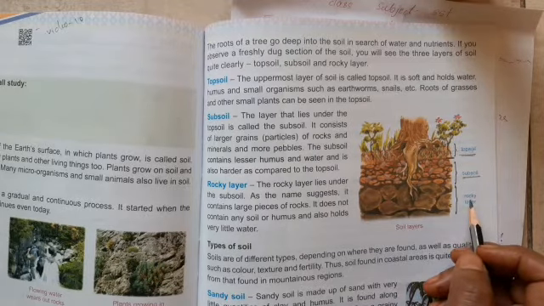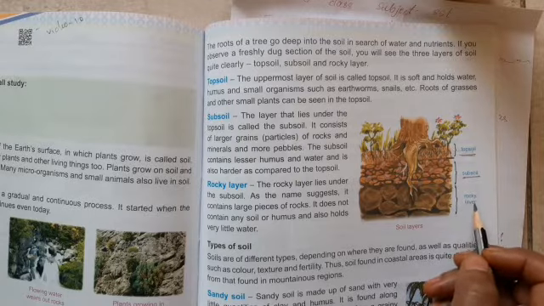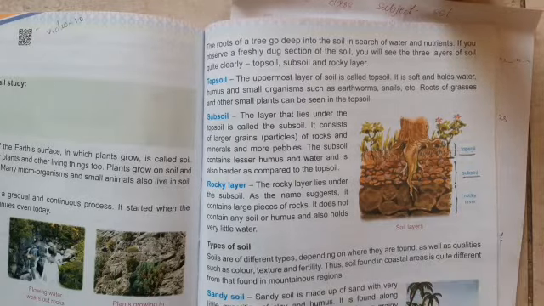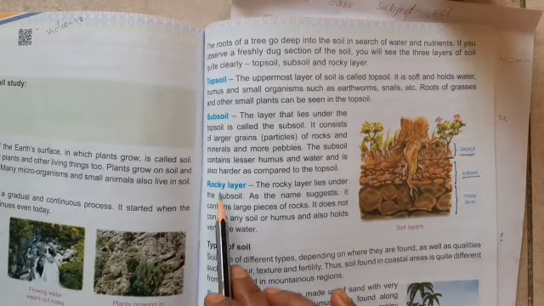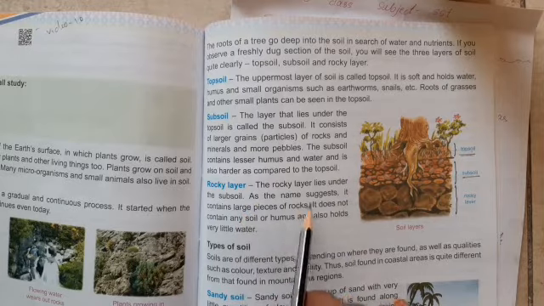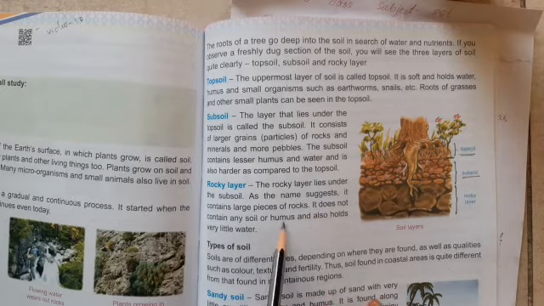Which layer is the rocky layer? The rocky layer lies under the subsoil. As the name suggests, it contains large pieces of rocks. It does not contain any soil or humus and also holds very little water.